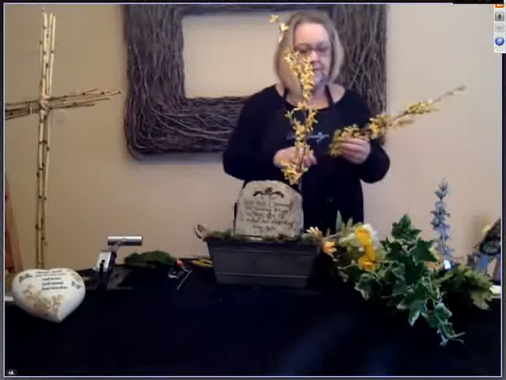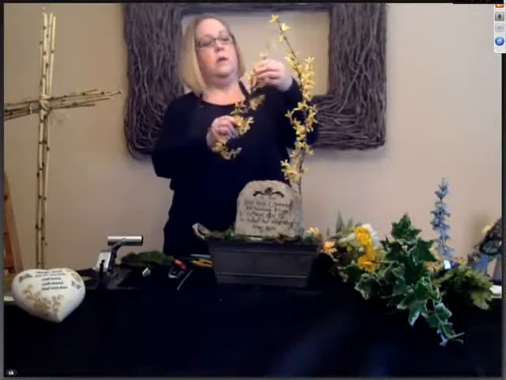And that sometimes happens, especially with some of the larger, heavy stems that permanent botanicals come in, that really thick, heavy stem. Just for the sake of time today, I'm not going to do that, but that's really what I would do, because I want to make sure that my designs are going to last.